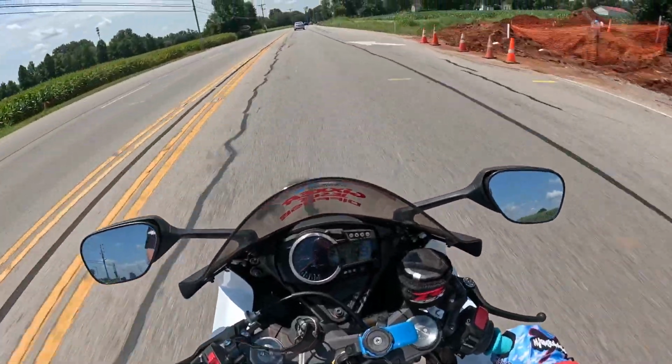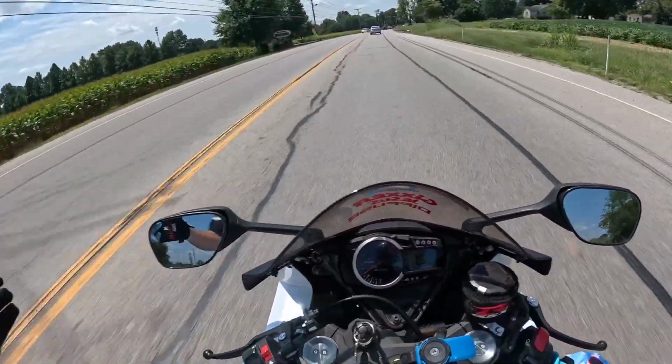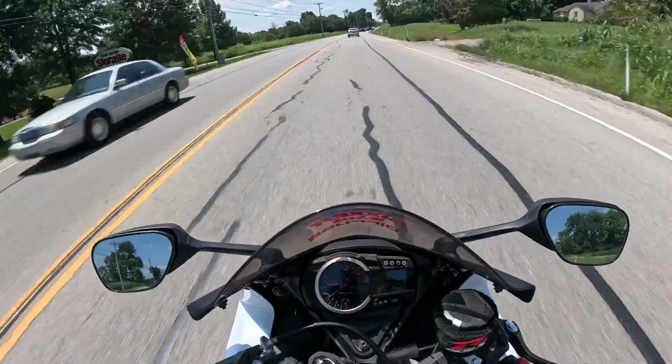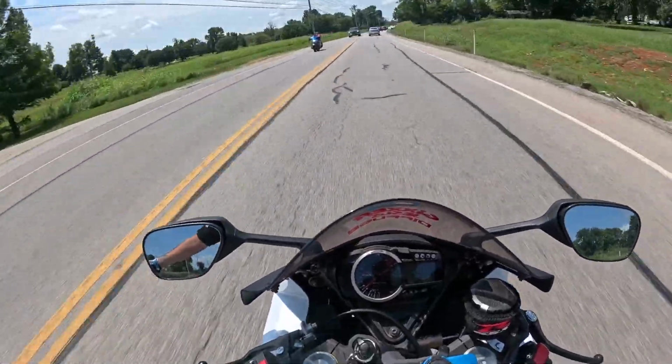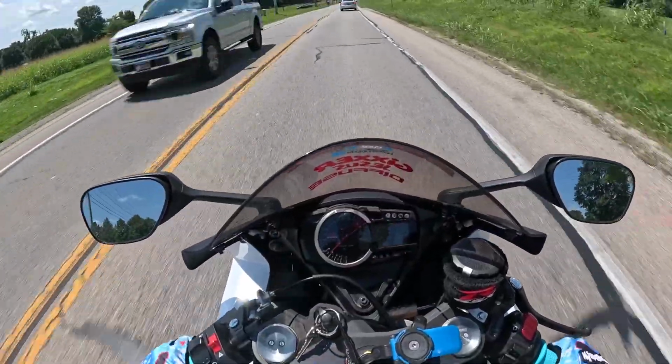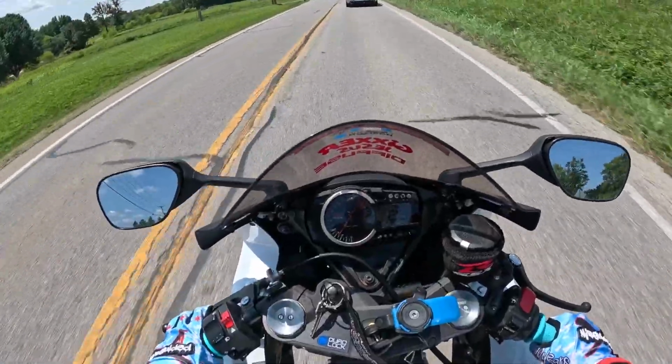So I'm taking this kind of country road today. As you can see, we got cornfields on both sides. We have a little bit of traffic up here because it looks like someone's turning. And we got a Harley Davidson rider. Downshift here to third, downshift here to second. Once we get back up to speed here, I'll resume.